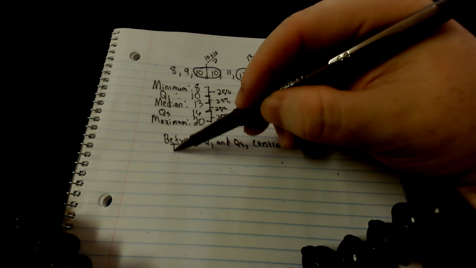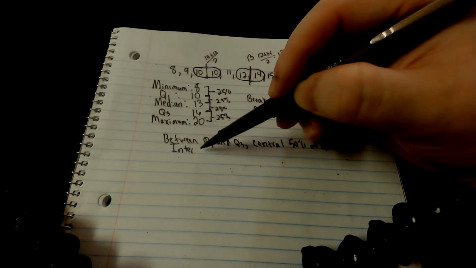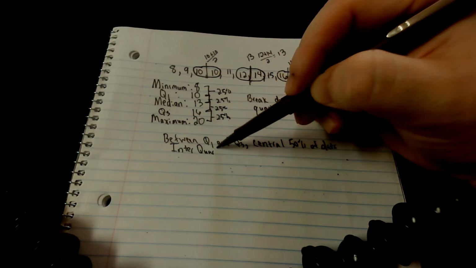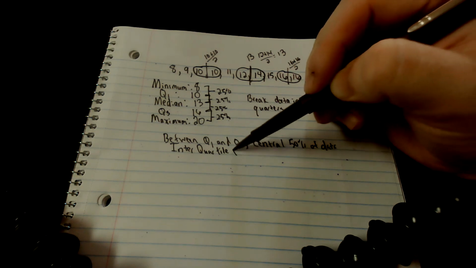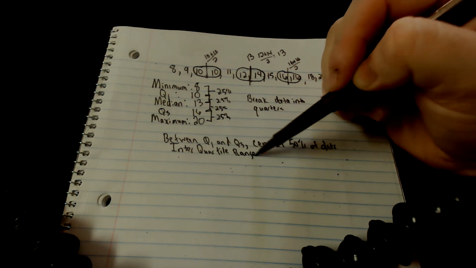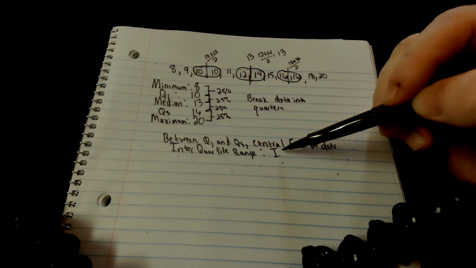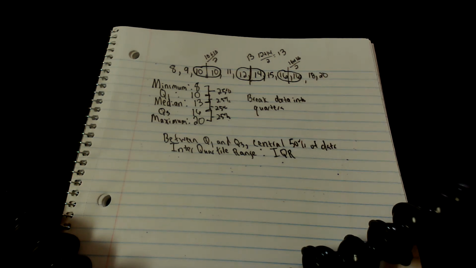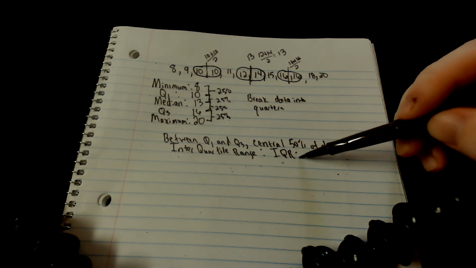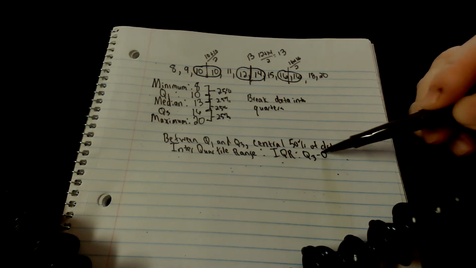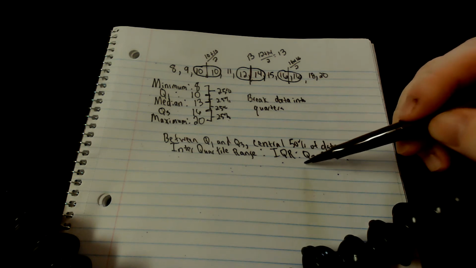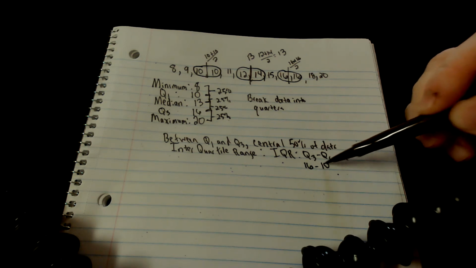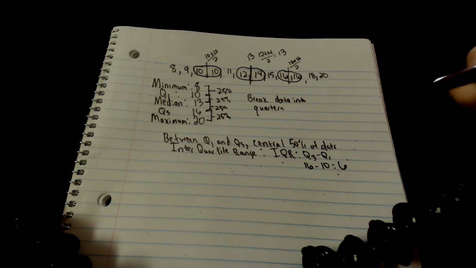And we call this the interquartile range, or IQR. I'm sure you've heard that before. And for the IQR, all you do is take Q3 minus Q1. In this case, it's 16 minus 10 to get 6.